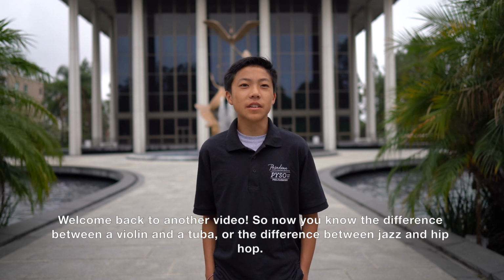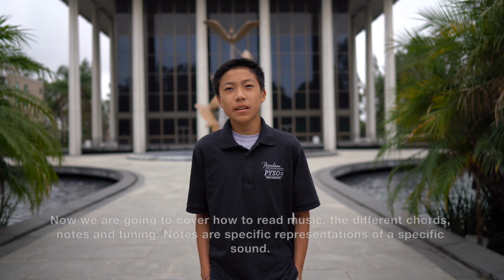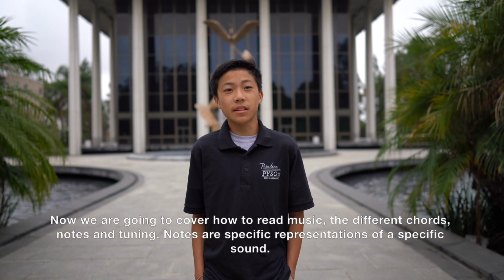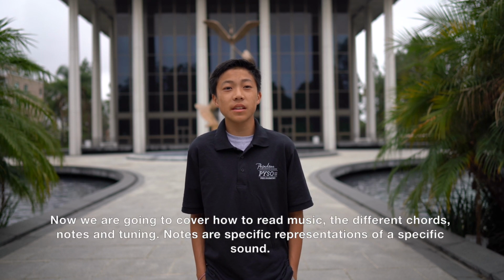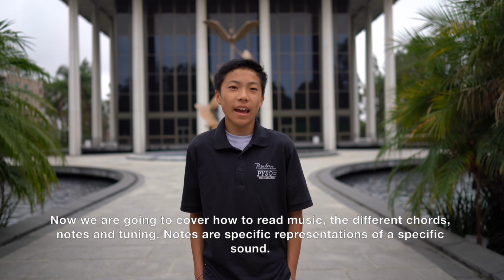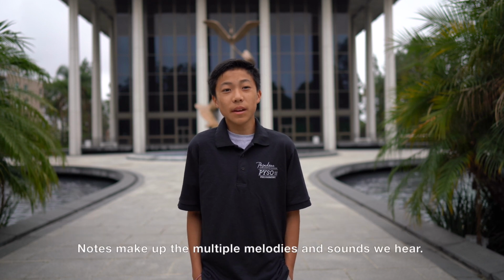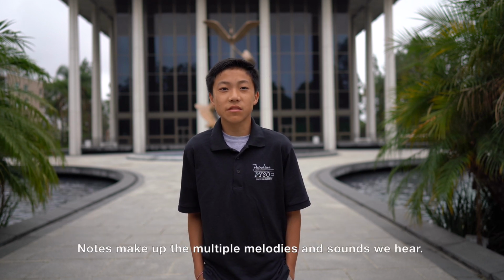So now you know the difference between a violin and a tuba, or the difference between jazz and hip-hop. Now we're going to cover how to read music, the different styles of music, the different chords, notes, tuning, and the different representations of a specific sound. Notes make up multiple melodies and sounds we hear.